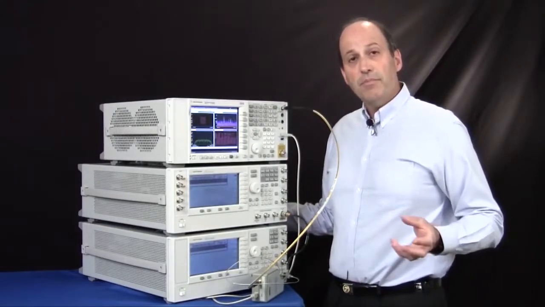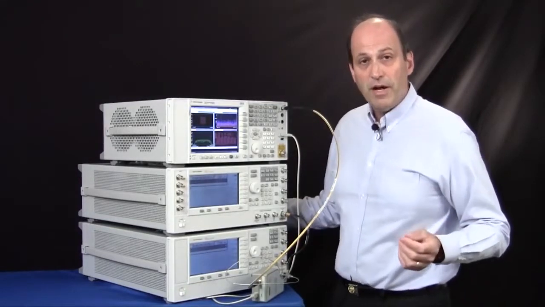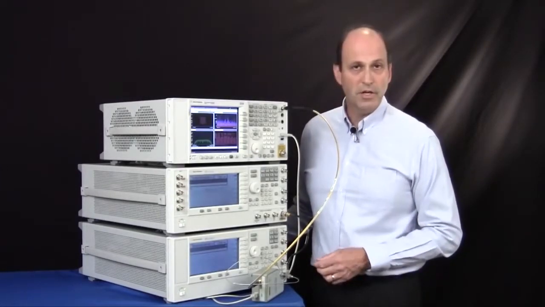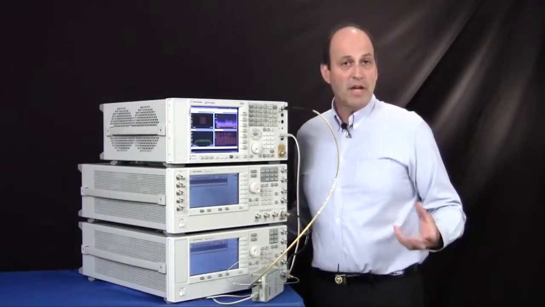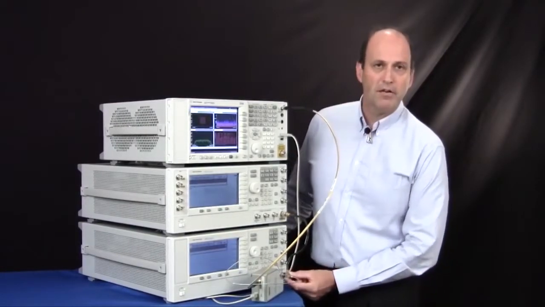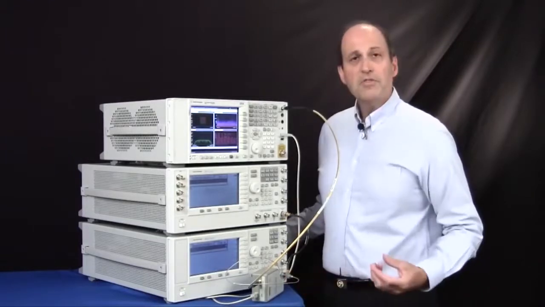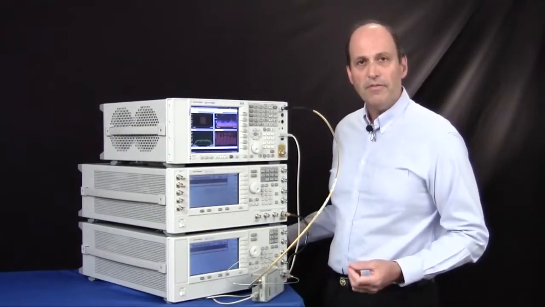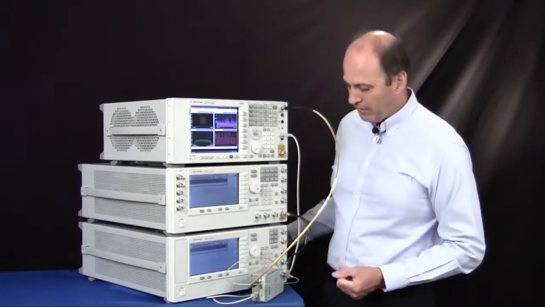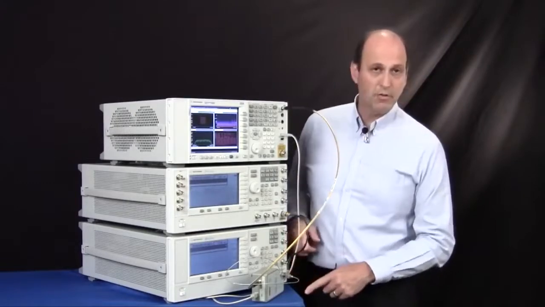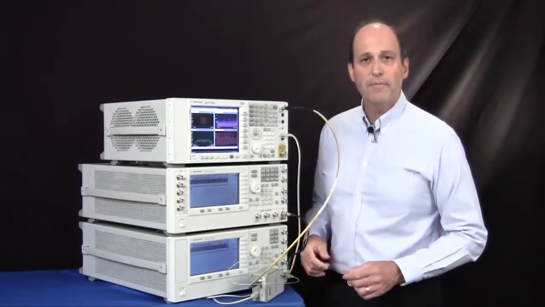The reason I use the high-level 17 dBm output is that it helps us get better conversion efficiency in the mixer. To perform the actual up conversion, I'm using this mixer right here, mounted on the front panel. Normally this would be an option in the analog PSG called option H65 that's mounted behind the rear panel. I'm using it here externally, so it helps us visualize the signal flow quite a bit better.